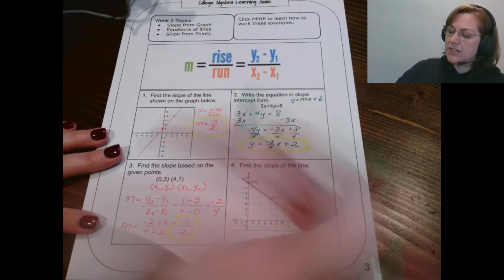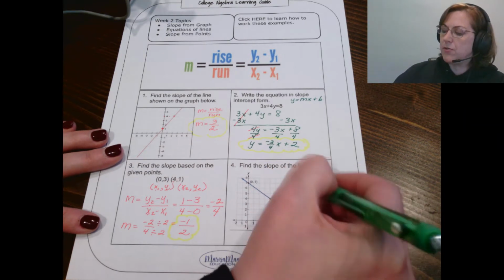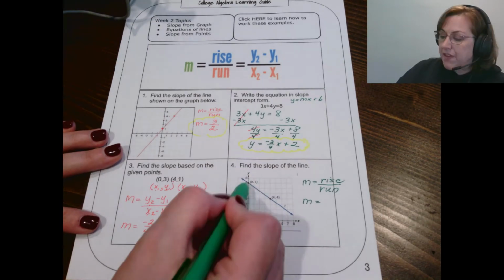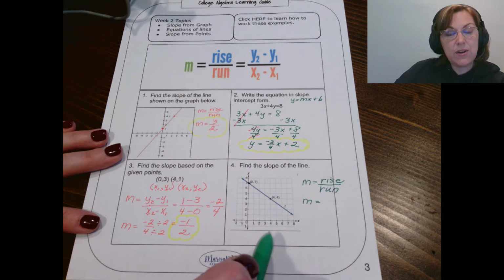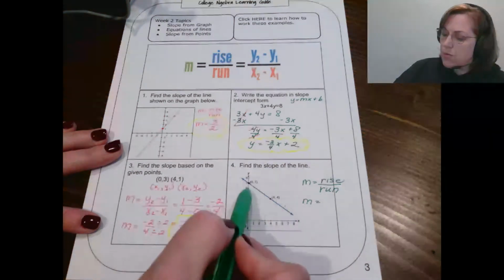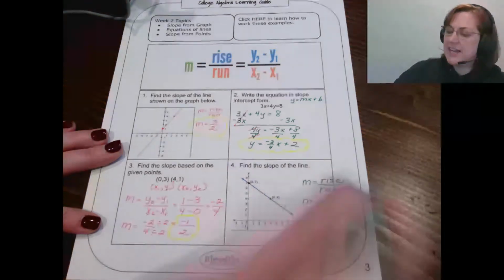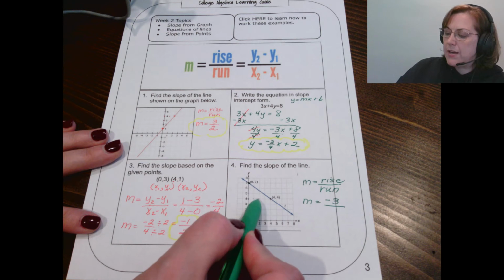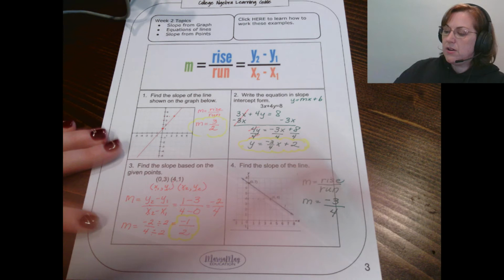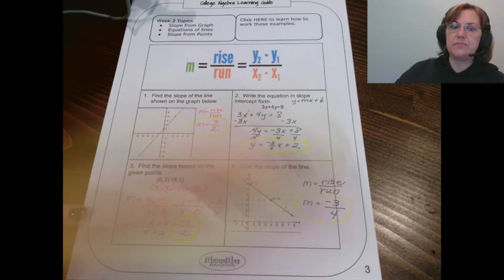So let's look at number 4 then. We're finding the slope of this line. Remember, when we look at it from a graph, we do our rise over run. Start with the point furthest on the left. Ask yourself, what do you have to rise or fall to become even with this point? So it's down 1, 2, 3. That means it's -3 because it's down. Then you have to run 1, 2, 3, 4, and you ran to the right, which is positive. So my slope is -3/4.